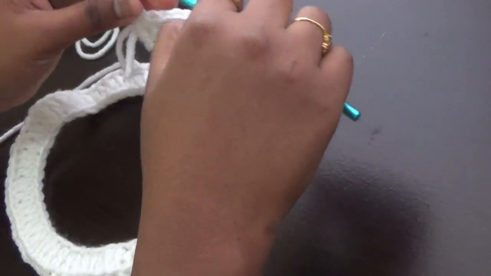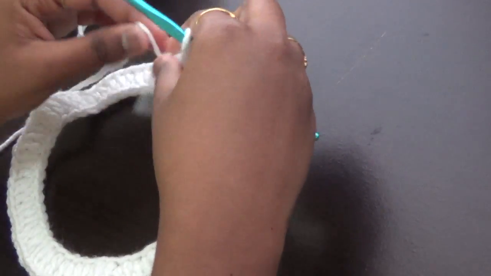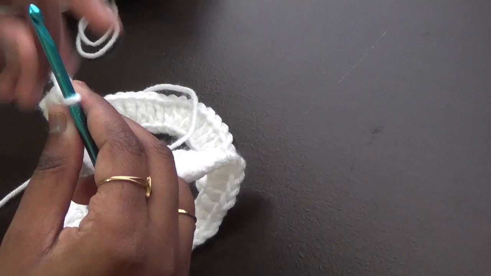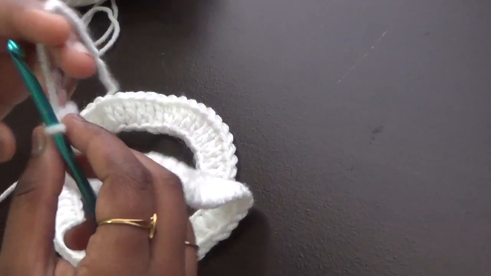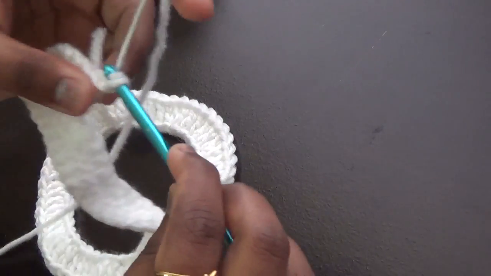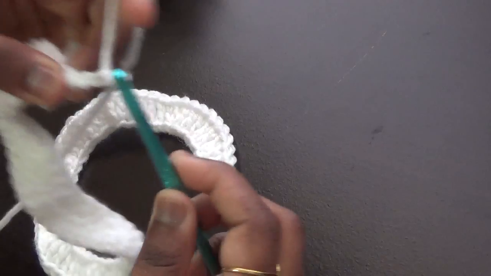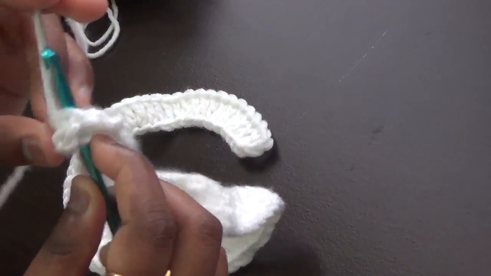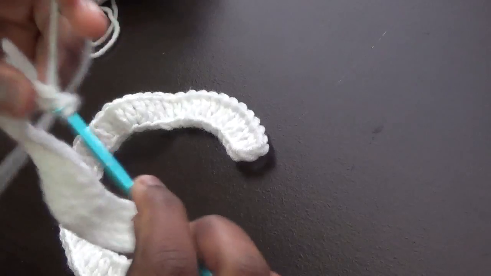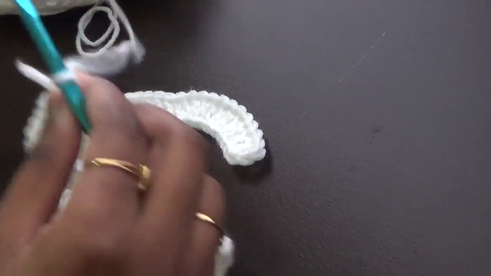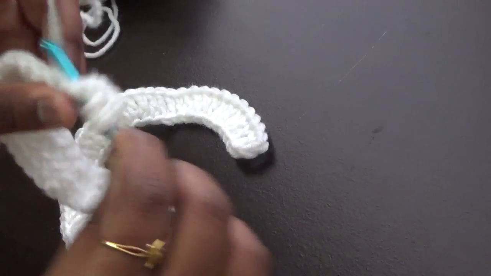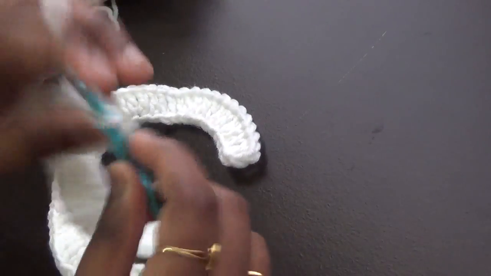Okay, next round, since I have done 58 chains, I had 84 stitches. If you had done 50 chains, you will have 72 stitches. Okay, so for the next round, what we are going to do is chain 3, that will be our first double crochet, and do a double crochet in the same stitch so that we can do the increase, right? After that, do 5 double crochets in the next 5 stitches.